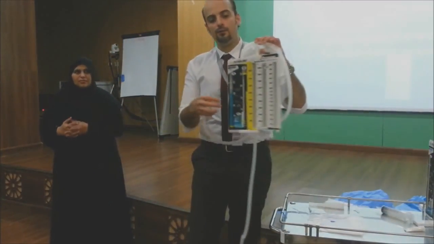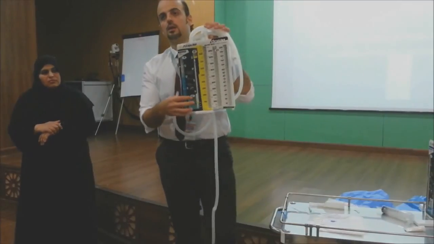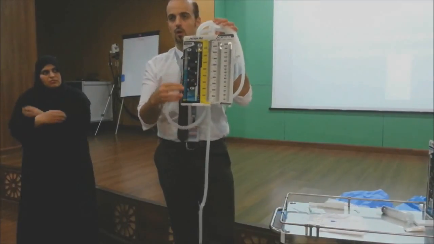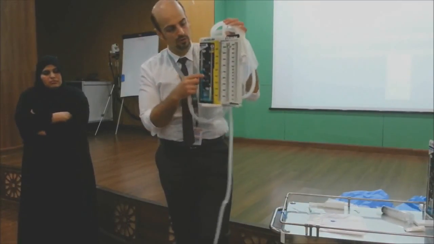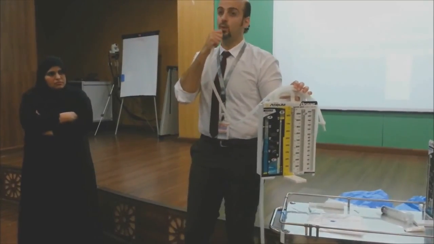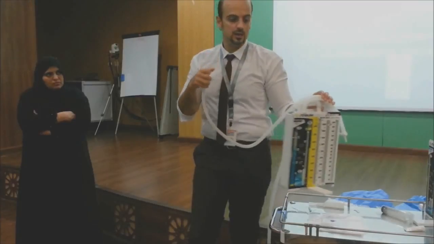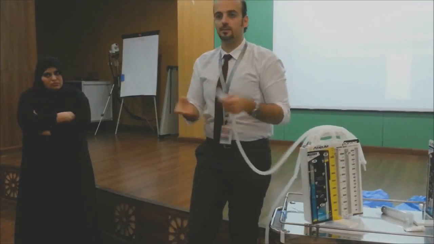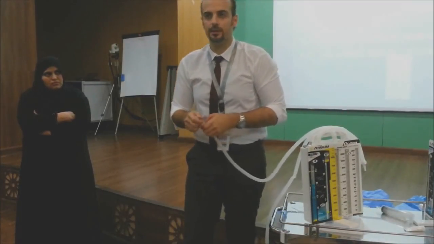But if we play with this, either more or less, if I'm putting more water here till here, I cannot blow. I will feel resistance. So instead of draining 10 liters per minute, I will drain 1 liter per minute.